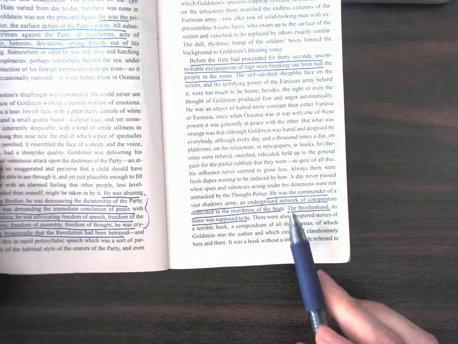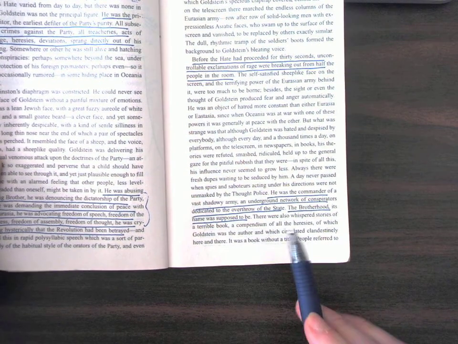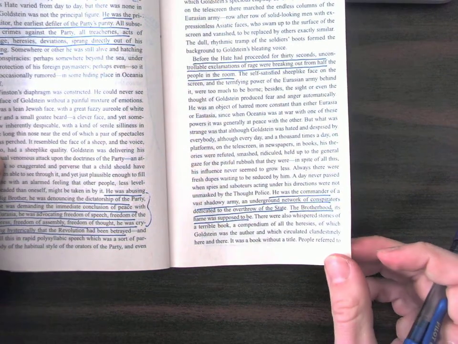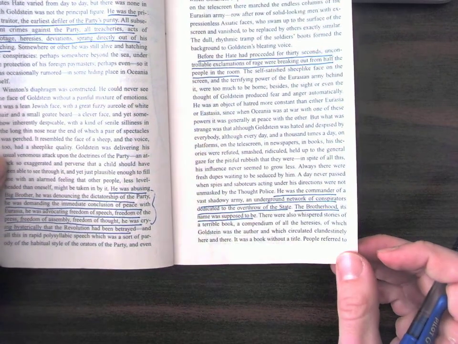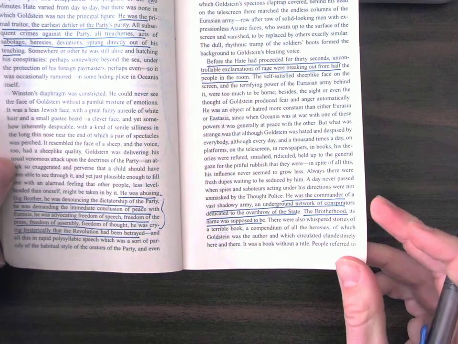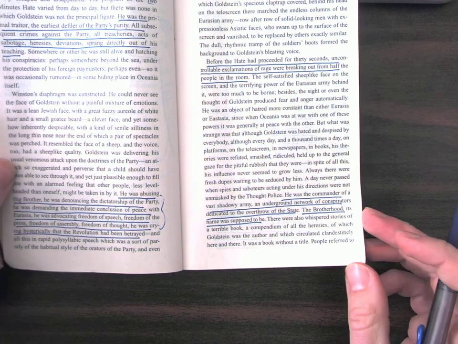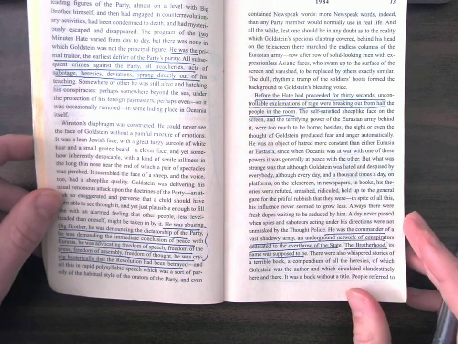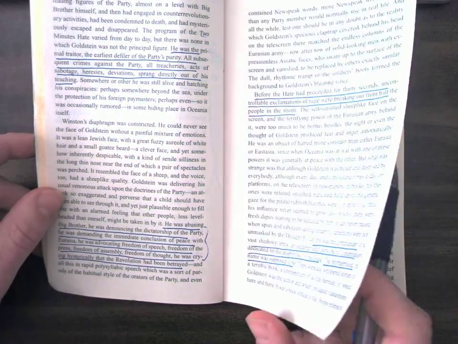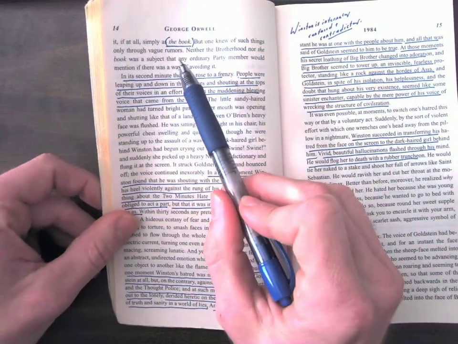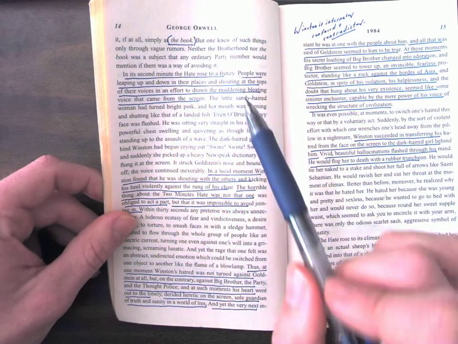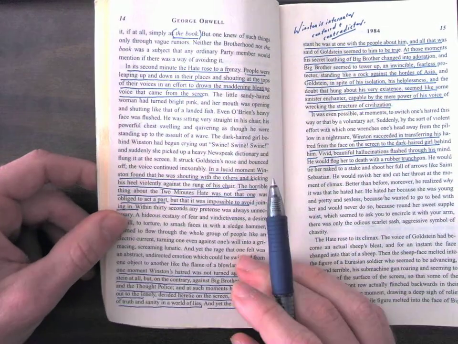All right? He's depicted as the commander of a vast, shadowy army, an underground network of conspirators dedicated to the overthrow of the state. The Brotherhood, its name was supposed to be, okay? So in the two minutes hate, this Brotherhood is depicted as the bad guys, the threats, the enemies, all right, the followers of the Satan-like Emmanuel Goldstein, who is rebelling against the good, benevolent authority of the godlike Big Brother. Okay, the teachings of Emmanuel Goldstein are rumored to be articulated in a book, The Book, that's just this mysterious book that is passed around in the hands of the Brotherhood.